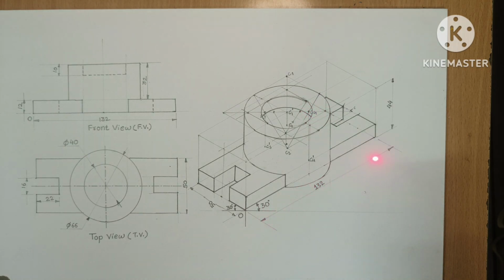This distance is 132. This distance is 50. This distance is 44. We have taken the center point here, 132 divided by 2. Then we have taken the center point here, 50 divided by 2. And then we have transferred this point here. Then again this center point here, and we have taken the center point at this point.